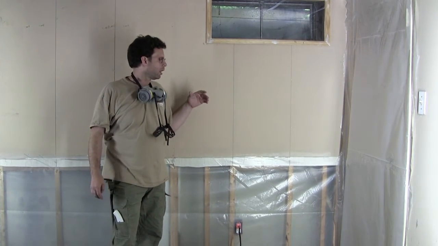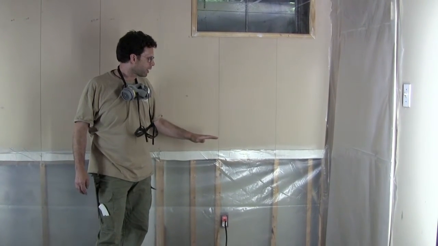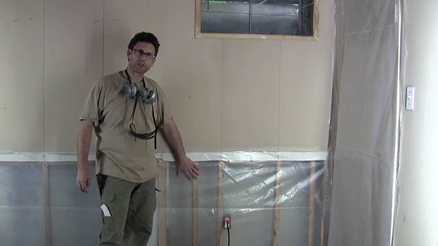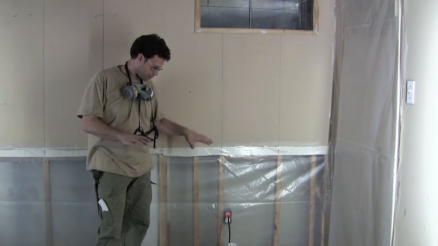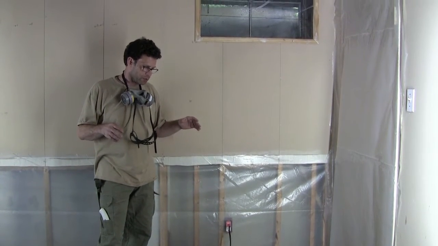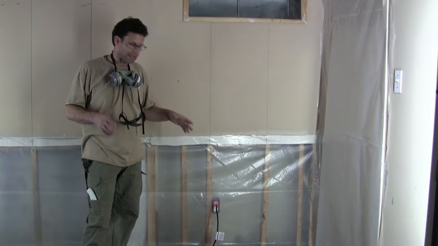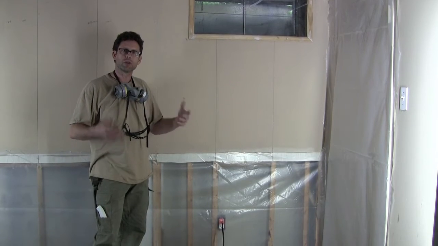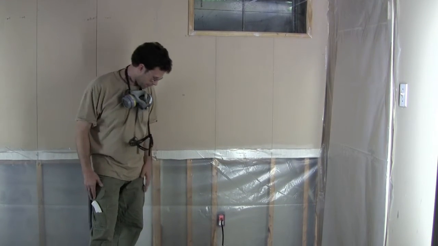So we did some remediation. We cut everything up to a certain height where everything was dry. We put some encapsulation in because we have some mold behind, but that's not the purpose of this video. I'm going to start taking the pieces of evidence that I need, and I'm going to put them on the wall, and I'm going to show you what it means and what we're doing and why.